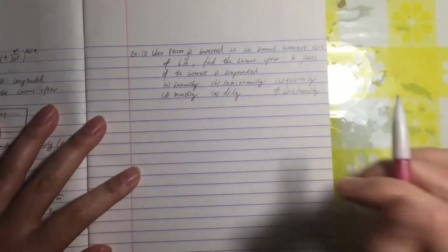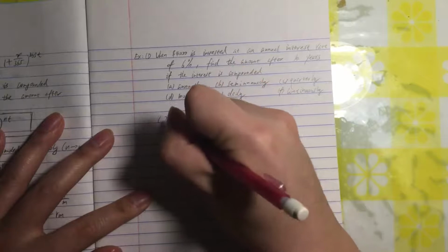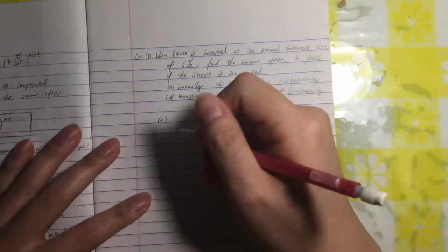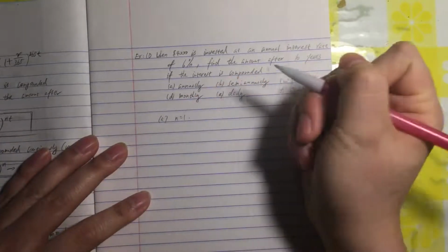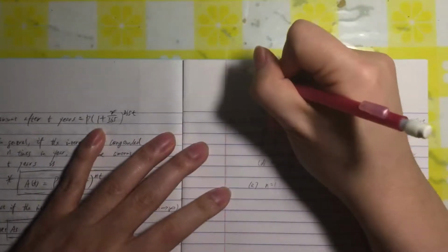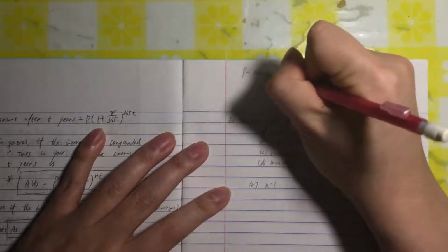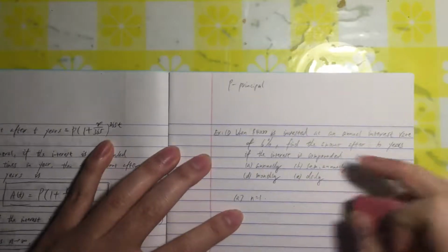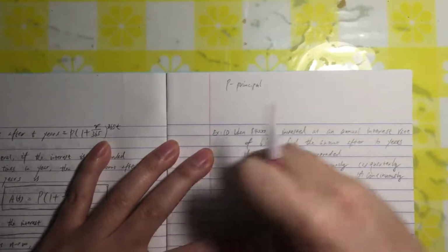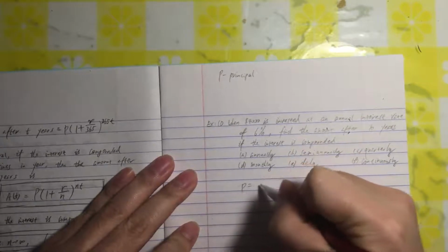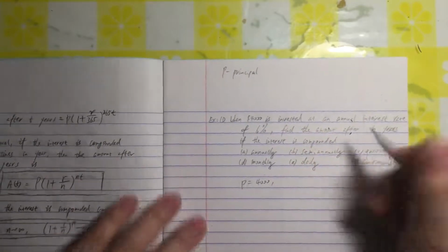So let's answer each question individually. For part A, if we compound interest annually, that means we compound interest once a year. So n is 1. In this formula, P represents the principal. That's the money invested. Here P is 4,000.